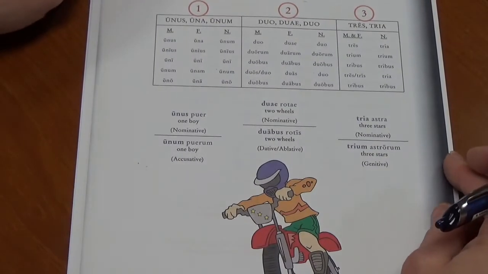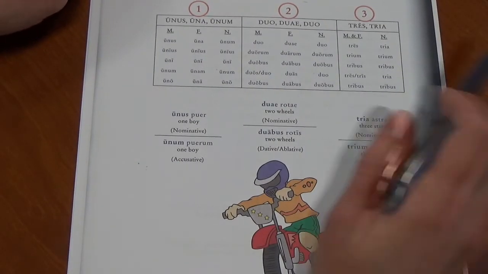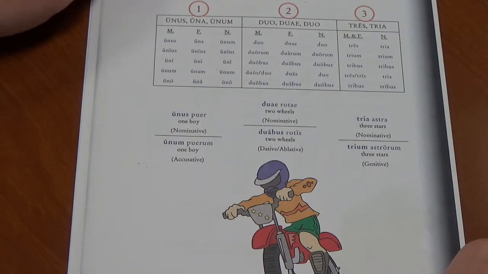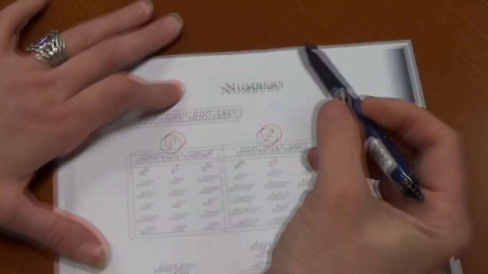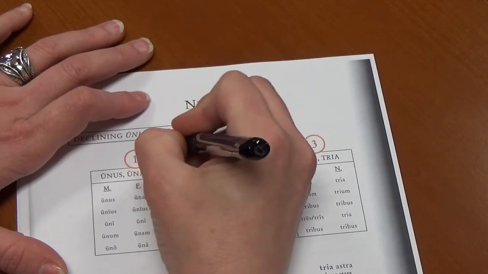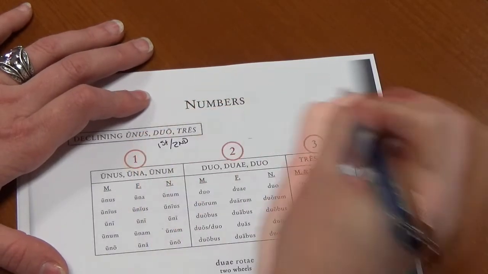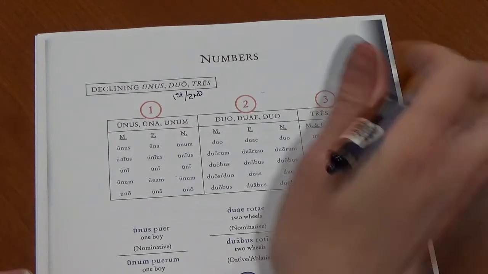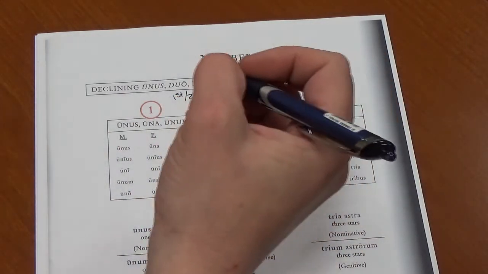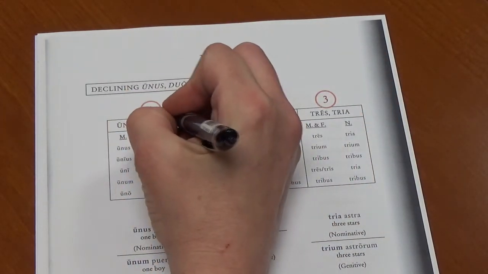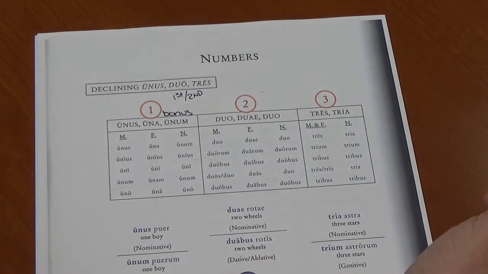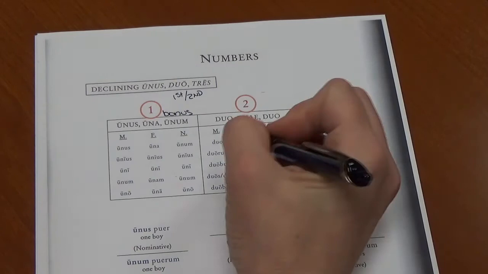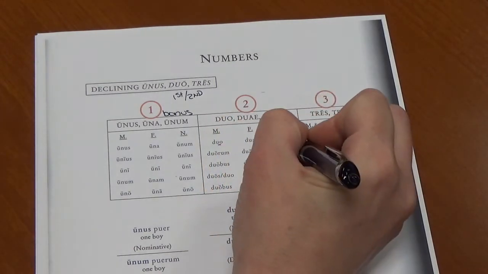Then we have our fully declined 1, 2, and 3. You can see that 1 and 2 follow first, second declension adjectives like bonus. This one would be like bonus in the singular. And then here, what have we got? Duo, duae, duo.